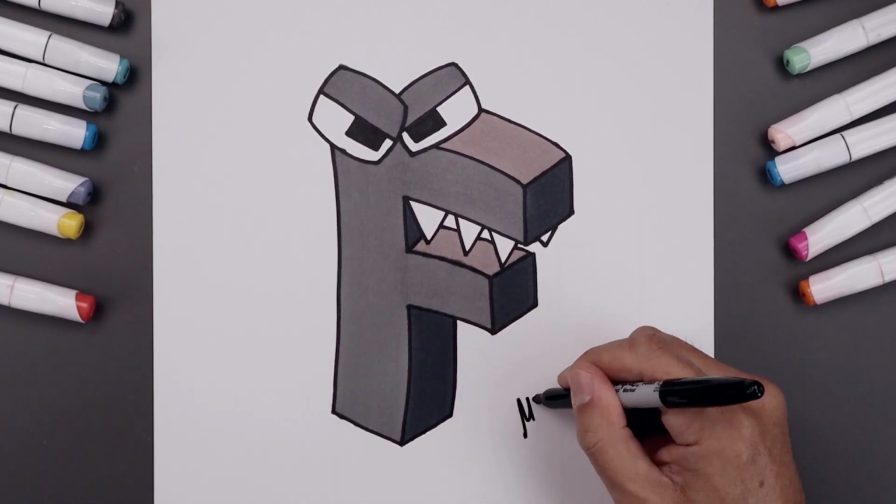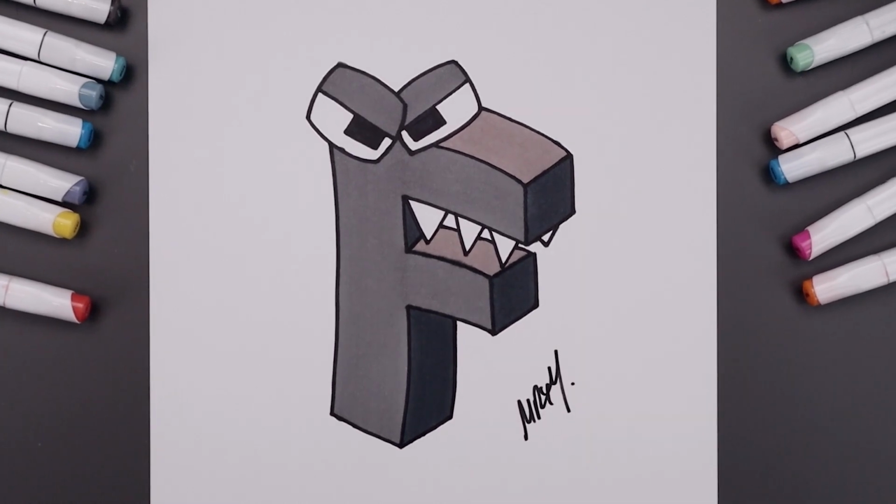And once we finished our coloring, we'll be sure to sign our artwork. And that's pretty much it. There's the letter F from alphabet lore.